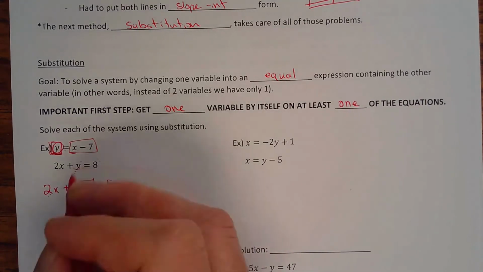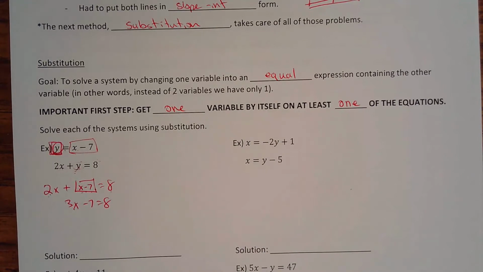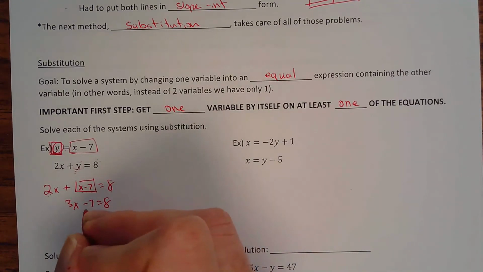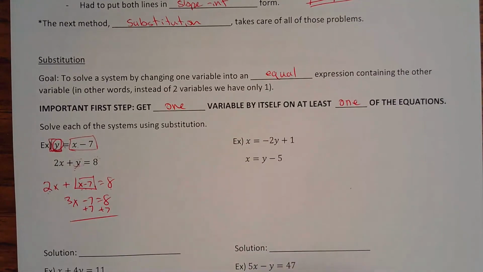So 2x plus x would be 3x minus 7 equals 8. And then if I bring the 7 over, now my goal is simply to solve for x. We did a ton of this earlier in the year.